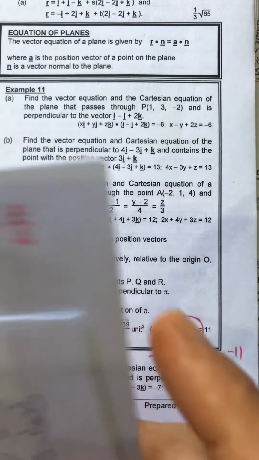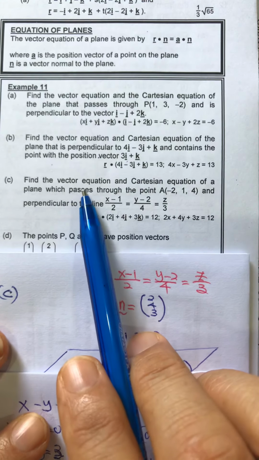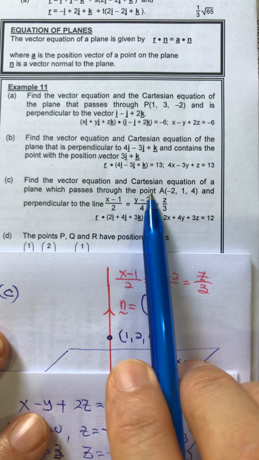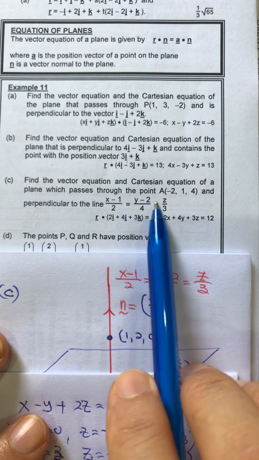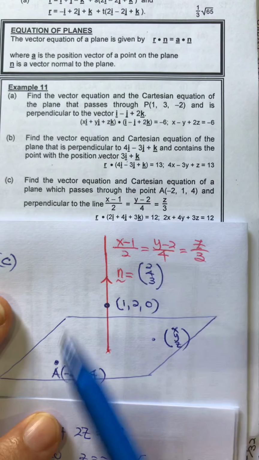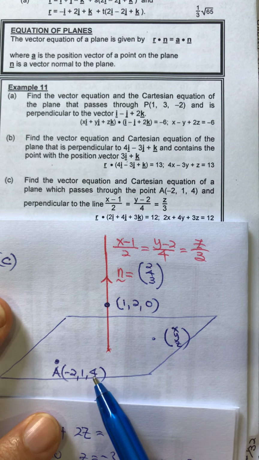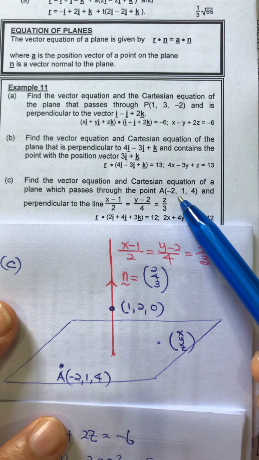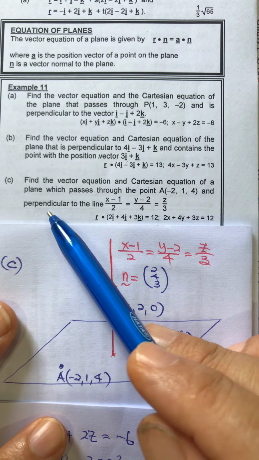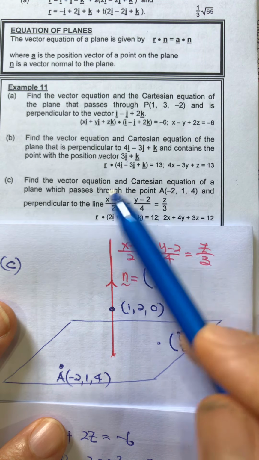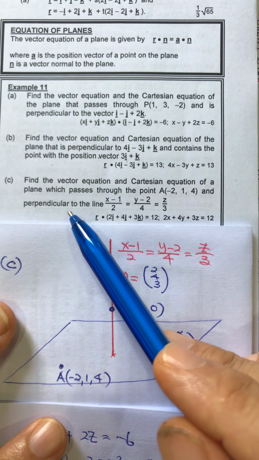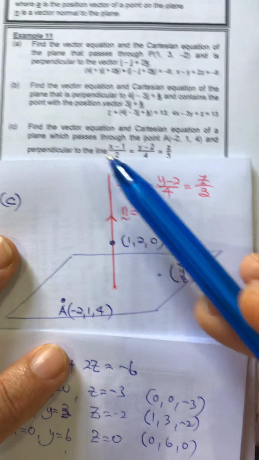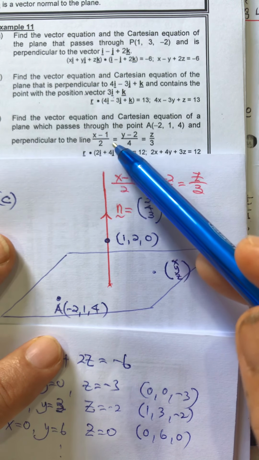Find the vector equation and Cartesian equation of a plane which passes through the point A, which is -2, 1, 4, and is perpendicular to the line. So this line is the normal. Perpendicular means we call it the normal of the plane.